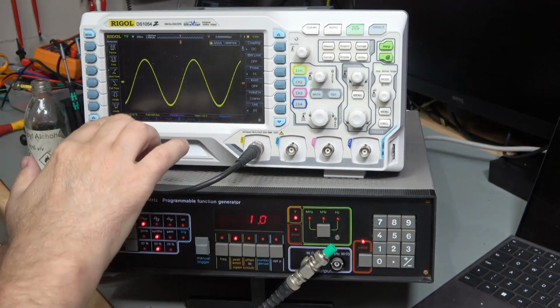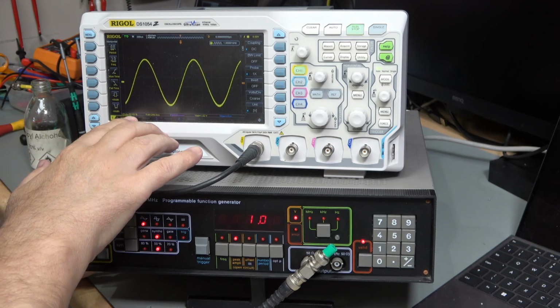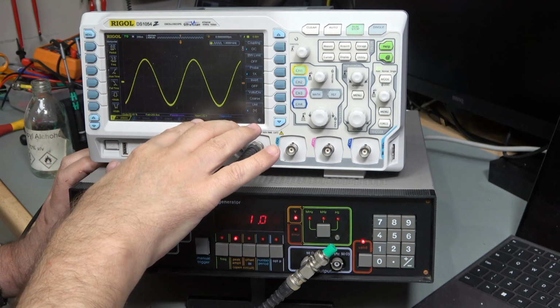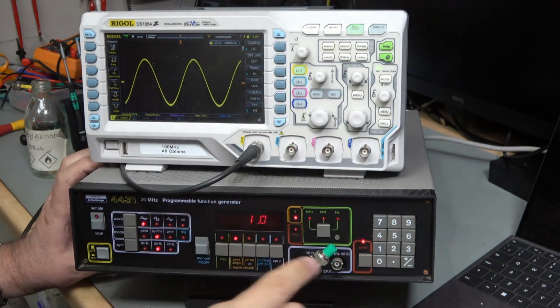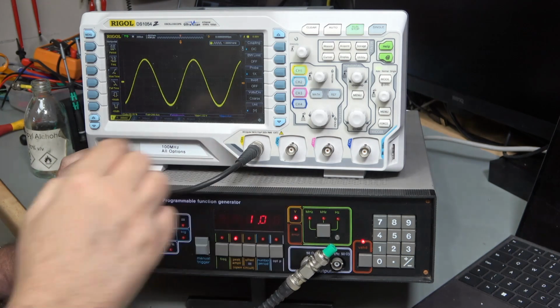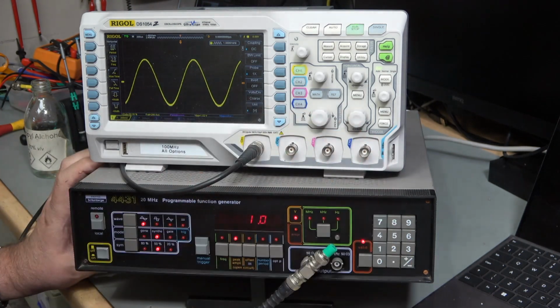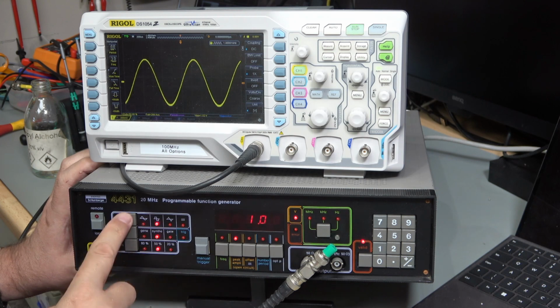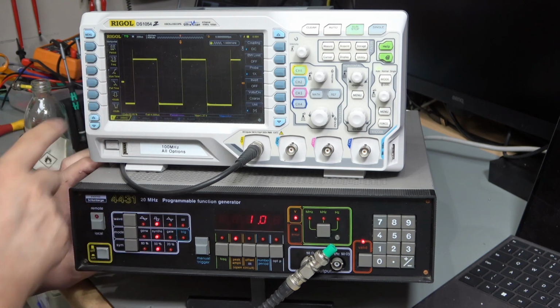Yeah, and this is telling me I've got a duty cycle of 50.0, 50.2, something like that. I've got a voltage peak to peak of 1.02. 1.0 here is what it says. But, you know, this is not a totally precise device. So yeah, really happy with that. That's really good. Sine wave, of course. Square wave, a little bit of overshoot as you'd expect.